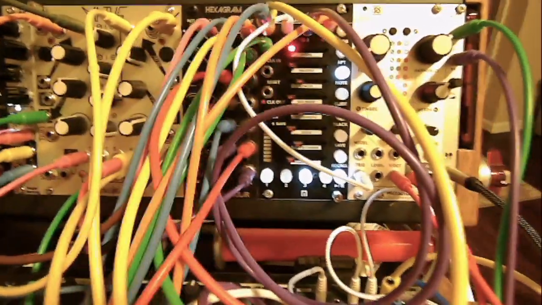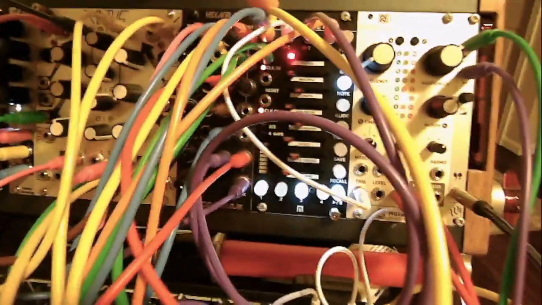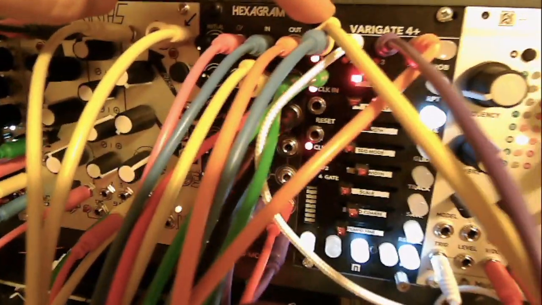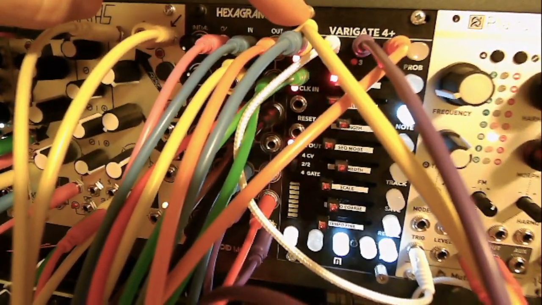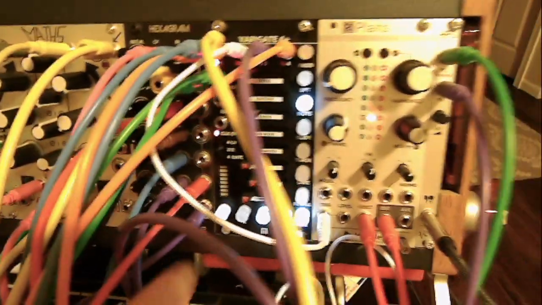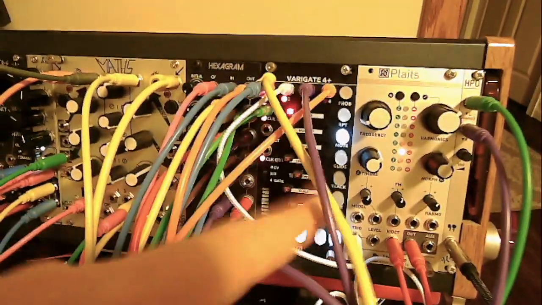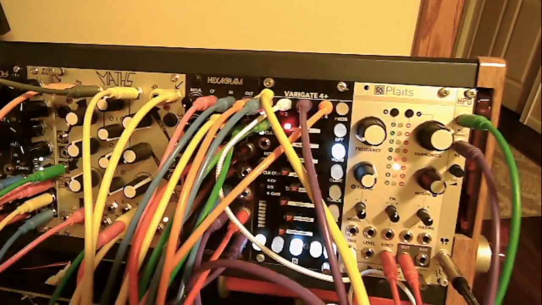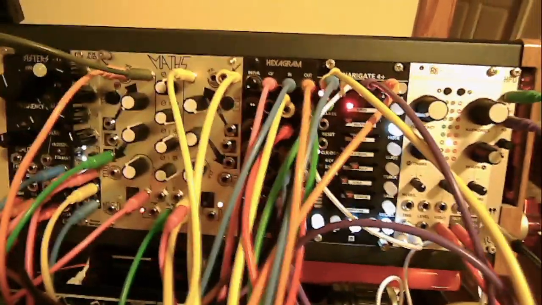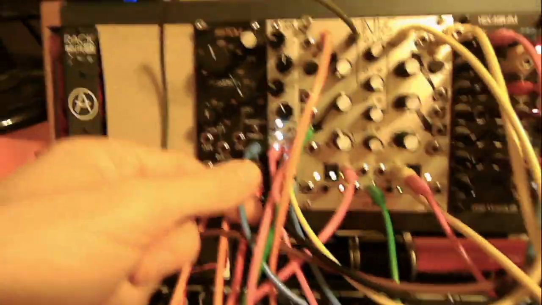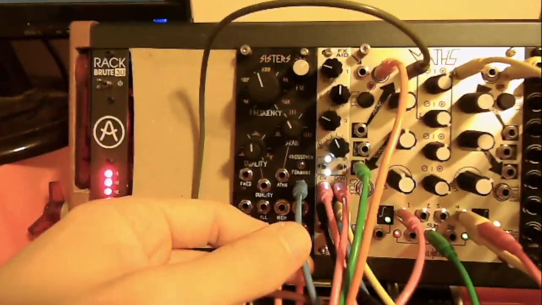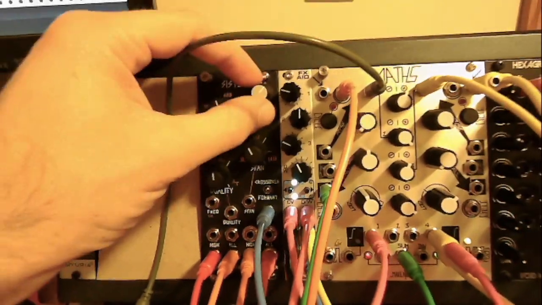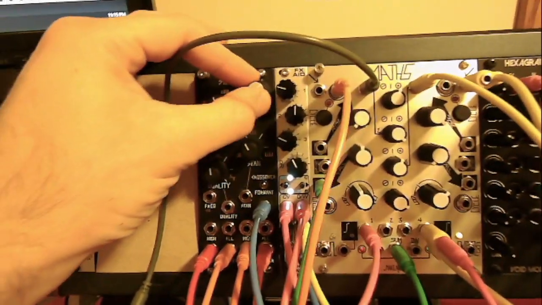But the variation that's causing here is from channel 1 of my Varigate. It's basically acting like a sample and hold. It's giving random voltages by having it set up basically low to high across the whole spectrum the Varigate can do, and then randomly choosing between it. That's being sent out to 2 places. First of those is the Three Sisters here, where that's controlling where this FM is.